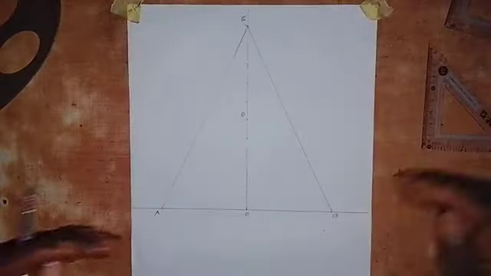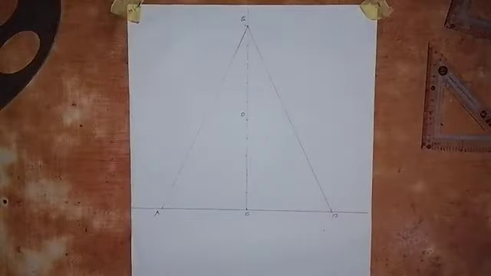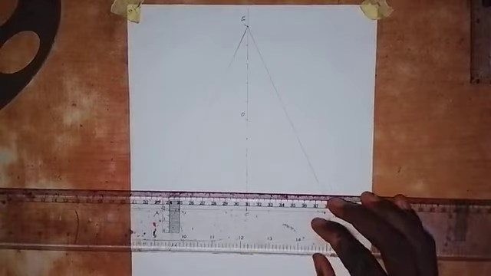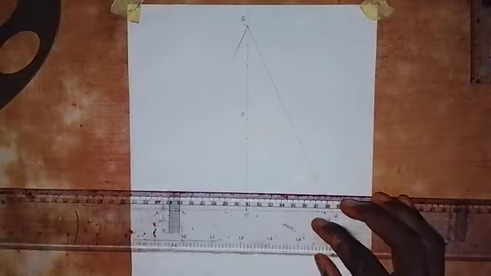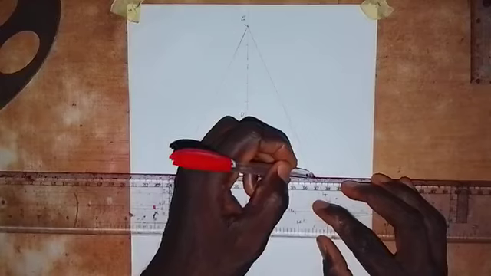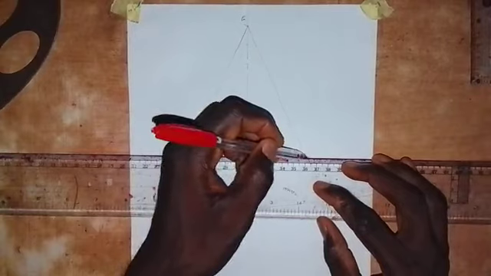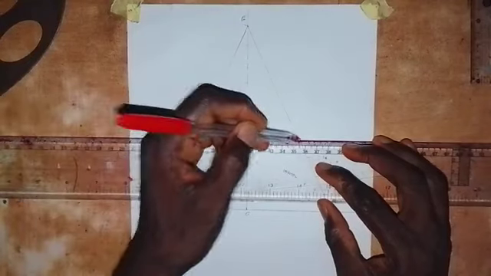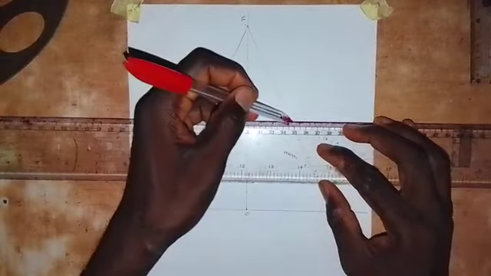Now we are going to transfer these points onto AE and BE with the use of the T-square. Look at the way I'm going to do it. Move your T-square, bring it to this point, then mark it here and here. Come up to the next point and mark it here and here. Then at the next point, mark it here and here. Then at point D, put a mark here and here.